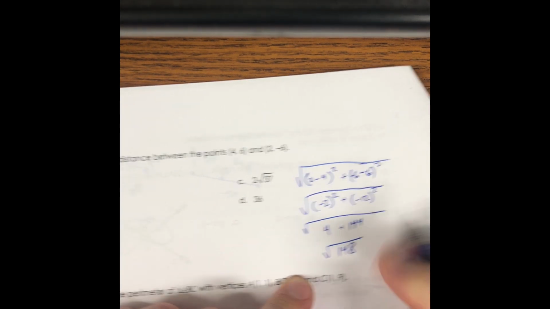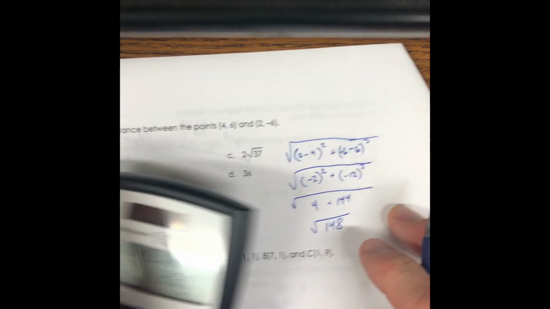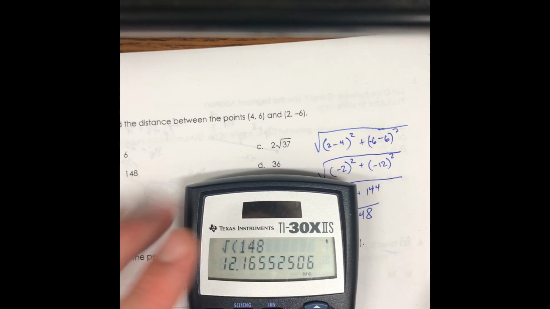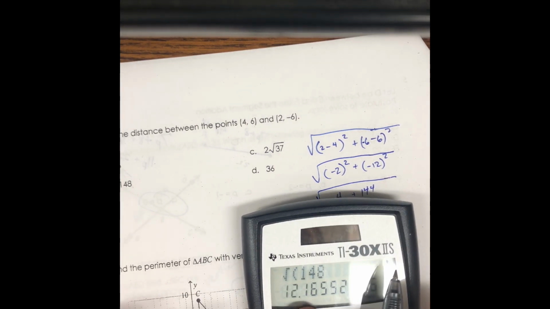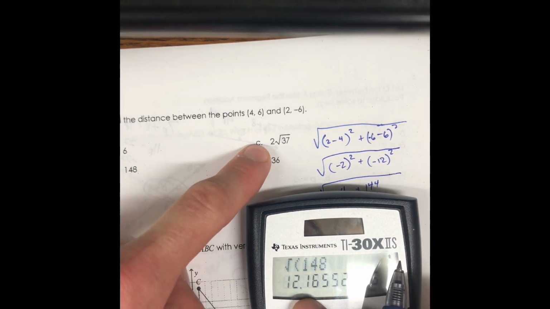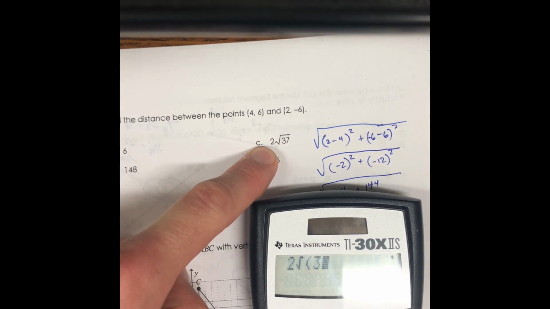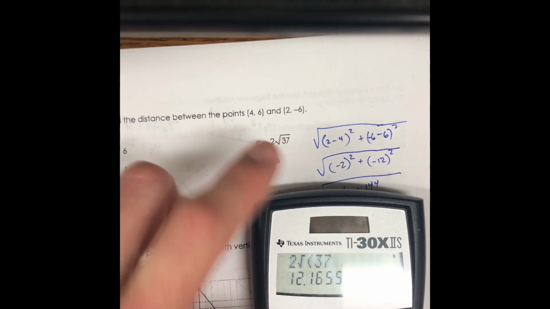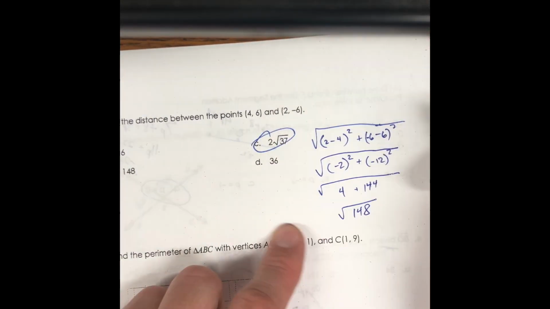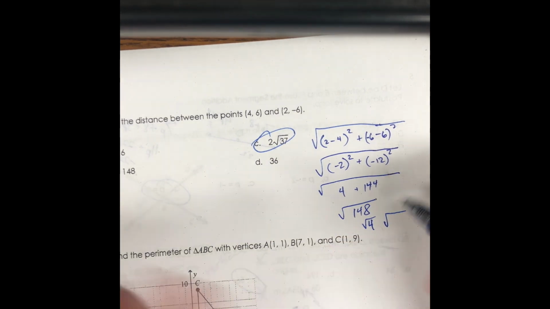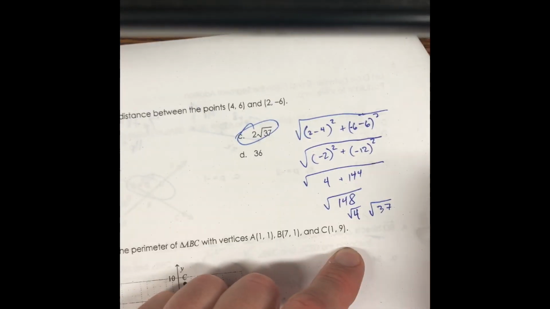And the square root of 148 is 12.16. So I'm just going to guess it's this one. 2 root 37 is 12.16. So this would break down probably into 4 and 37, which is 2 root 37, which is that.